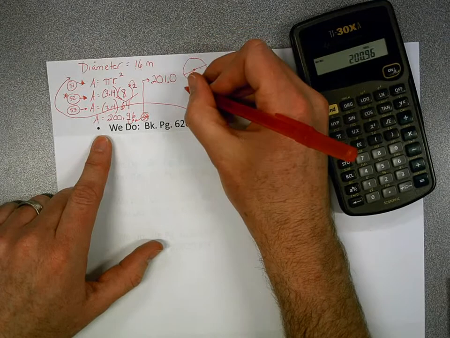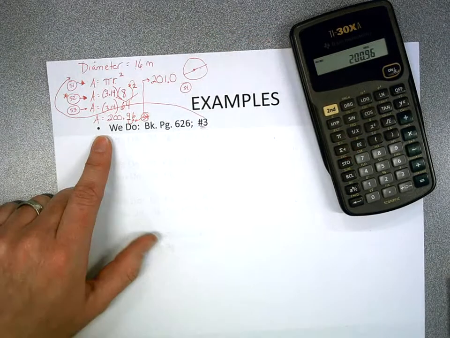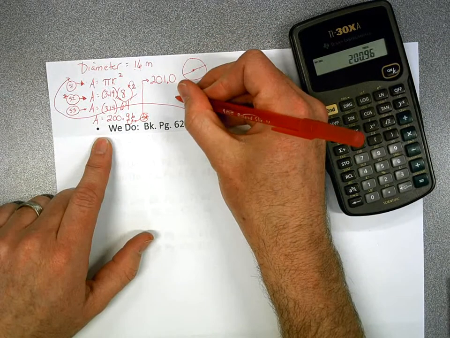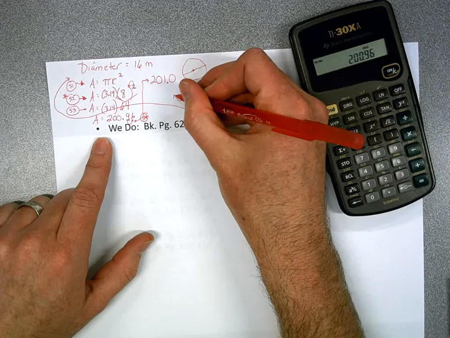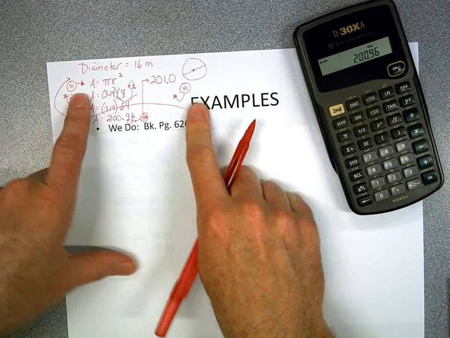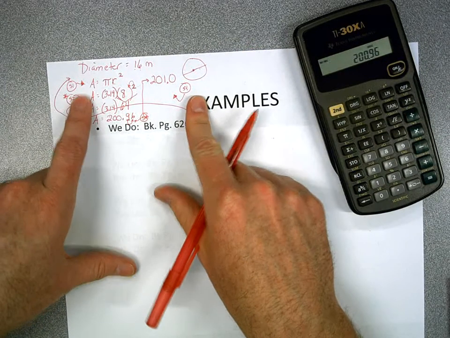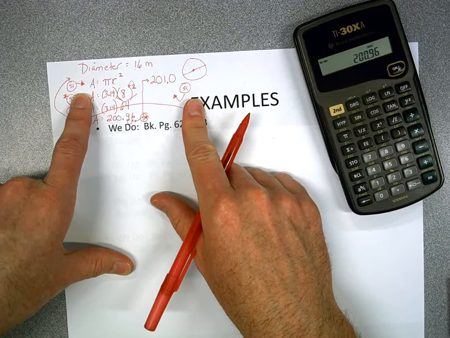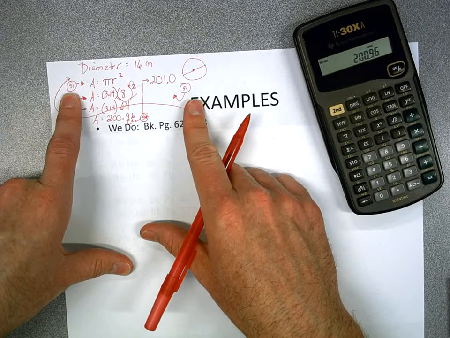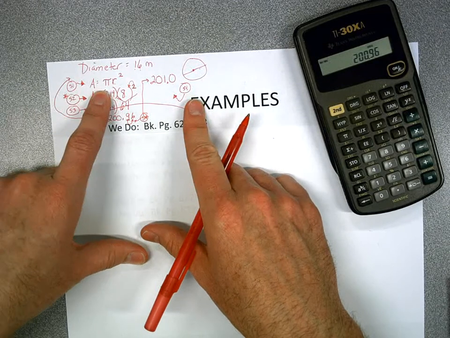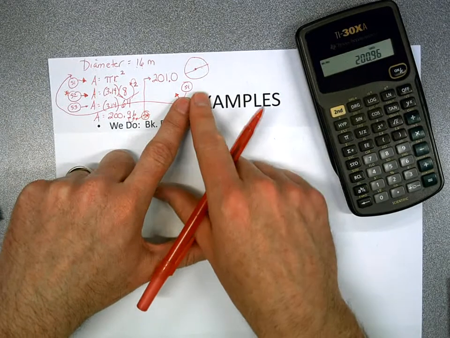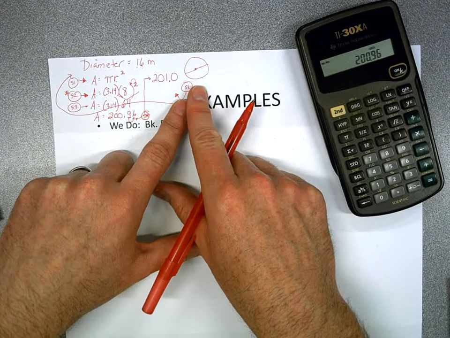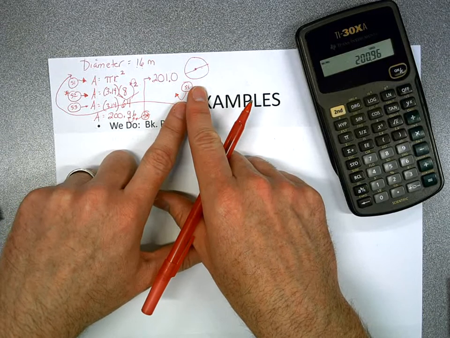Now comes step 4. Step 1 and step 4 are realistically the only steps that are different from yesterday. Step 1 is actually the same, it's just a different formula. Step 4 is also the same. After we round, we're going to put our units on there.